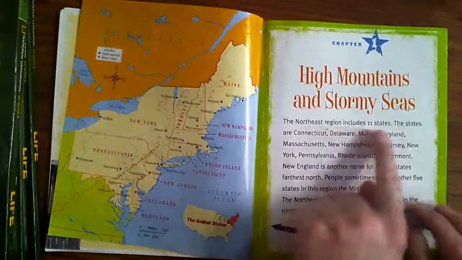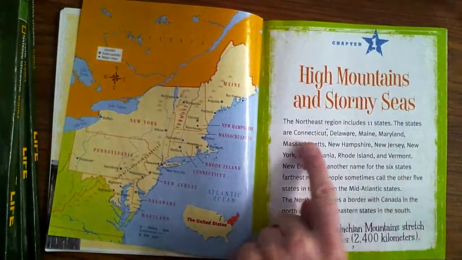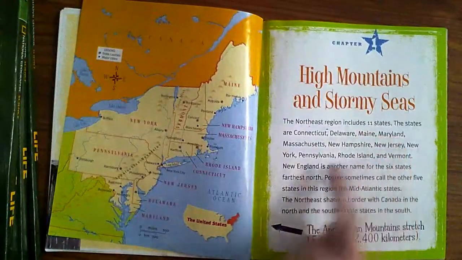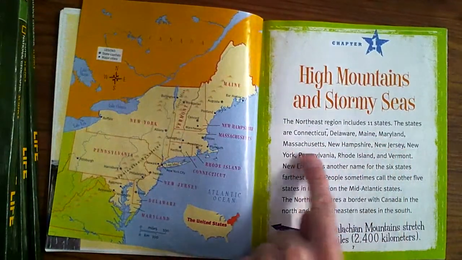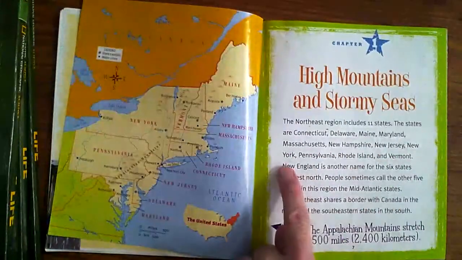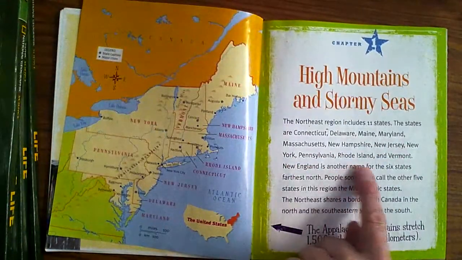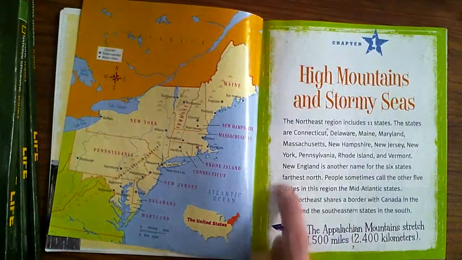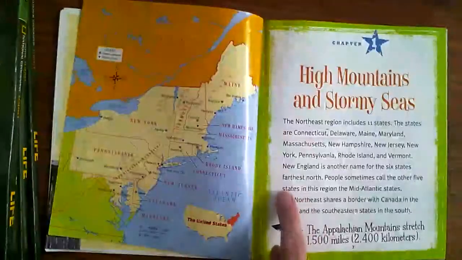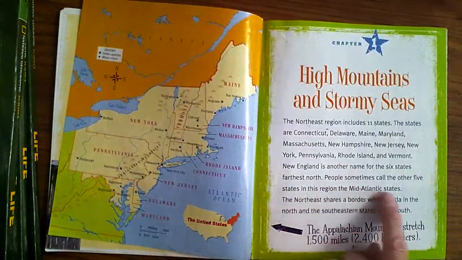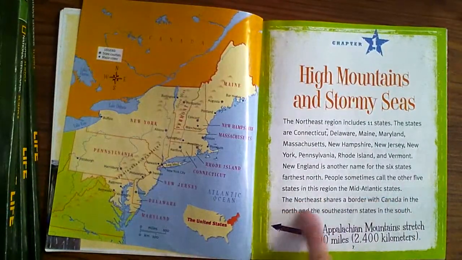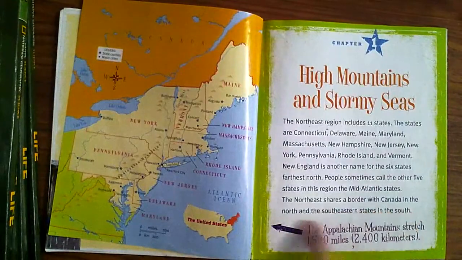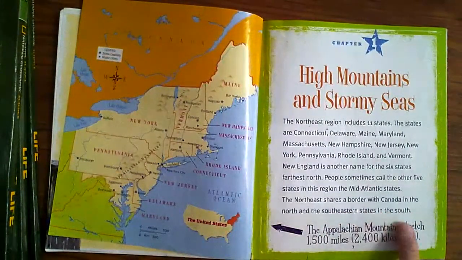High Mountains and Stormy Seas. The Northeast region includes 11 states. The states are Connecticut, Delaware, Maine, Maryland, Massachusetts, New Hampshire, New Jersey, New York, Pennsylvania, Rhode Island, and Vermont. New England is another name for the 6 states farthest north. People sometimes call the other 5 states in this region the Mid-Atlantic states. The Northeast shares a border with Canada in the north and the southeastern states in the south.